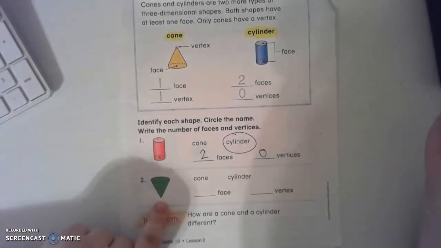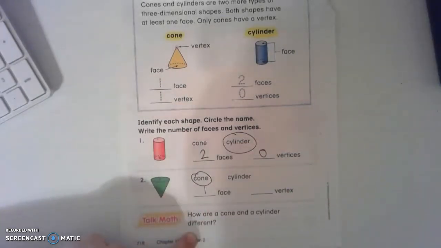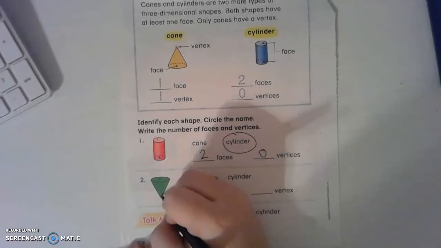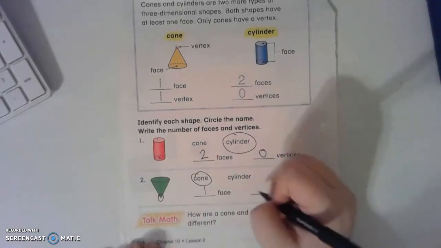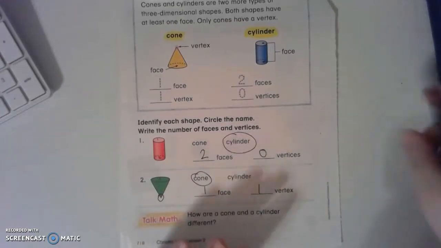Okay, number 2. Well, this one has a point and it only has 1 face. So this one must be a cone. And I just said that there's only 1 face. So there's 1 face for that one. And there is 1 point at the bottom. So there is 1 point, 1 vertex. So that is all that they wanted us to do for number 1 and 2.